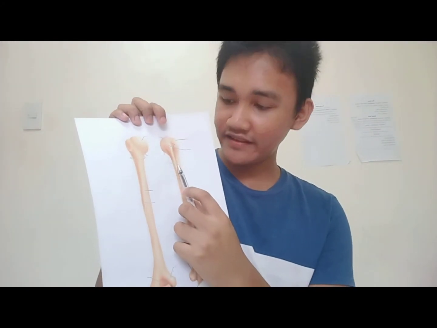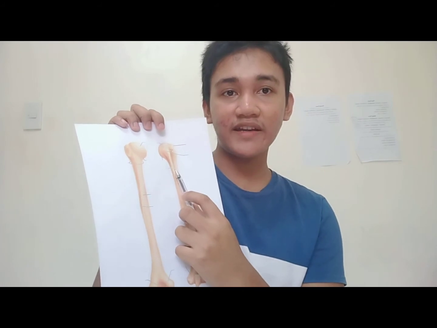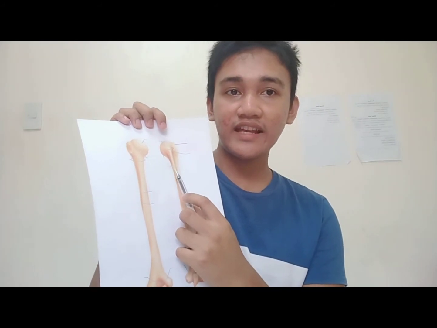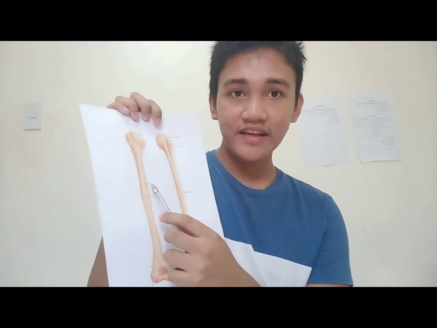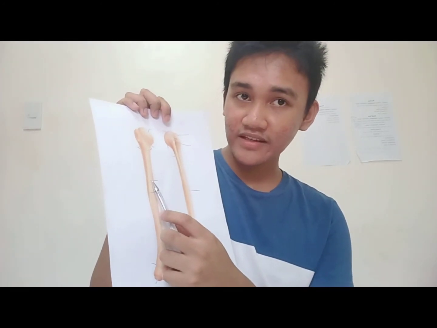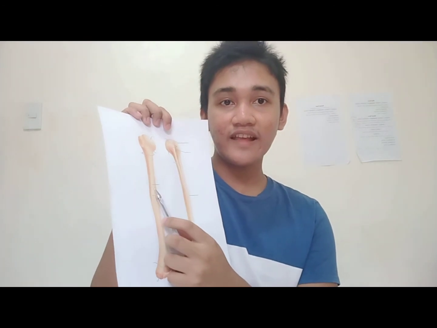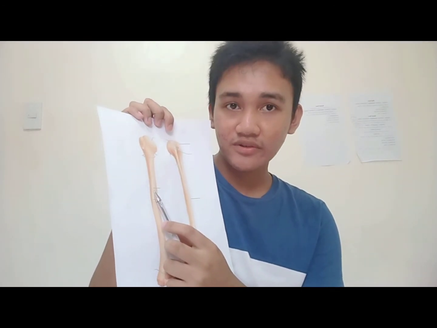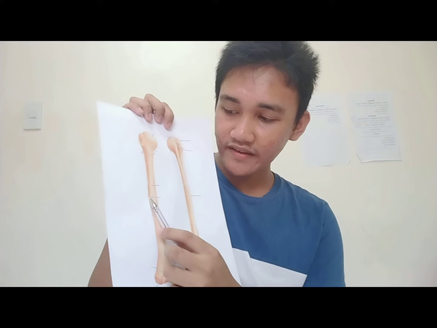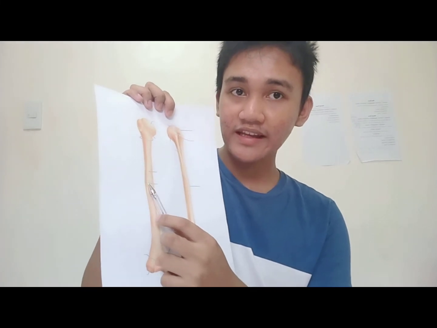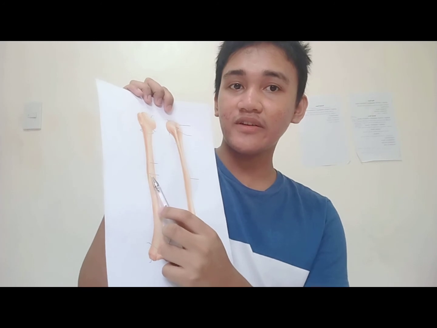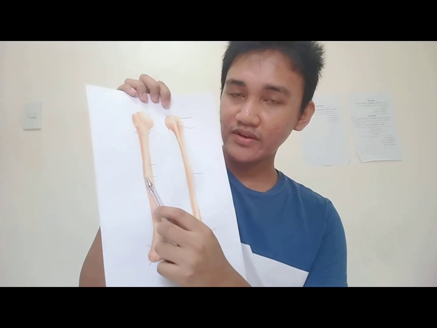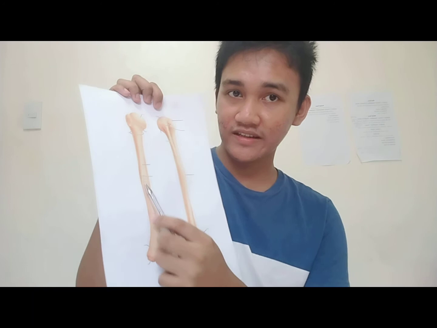This structure right here is the intertubercular sulcus, and it is located inferior to the lesser tubercle. This is the radial groove, and it is located at the center of the lateral border of the humerus bone. This also here is what we call the deltoid tuberosity, and it is located proximally about a third of the way to the elbow. So you can see here, this is the deltoid tuberosity.